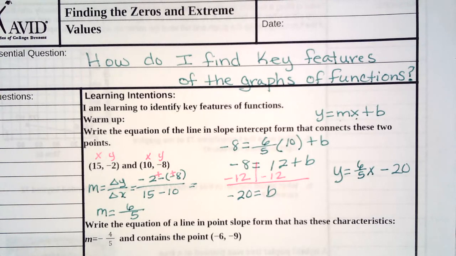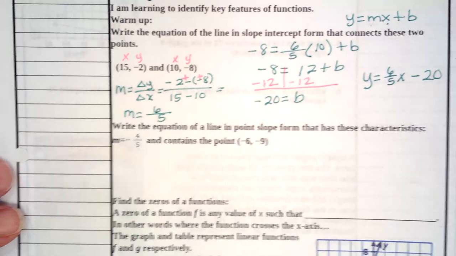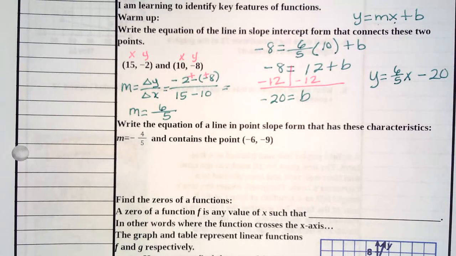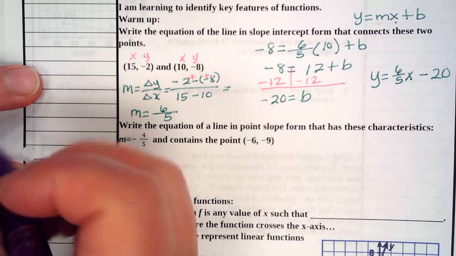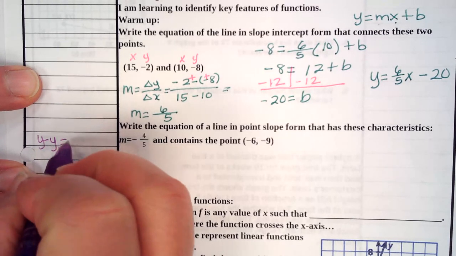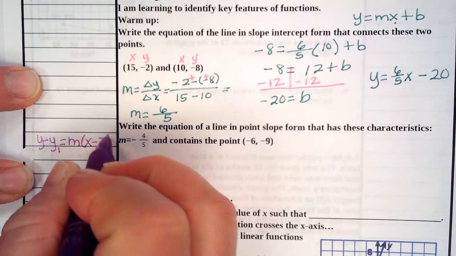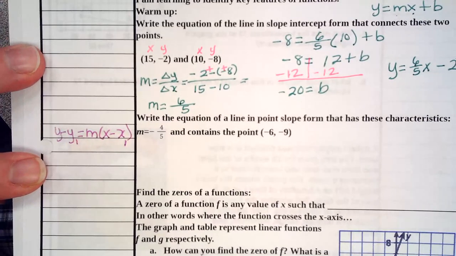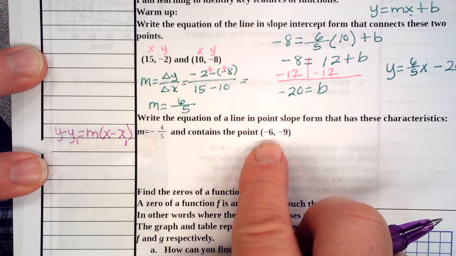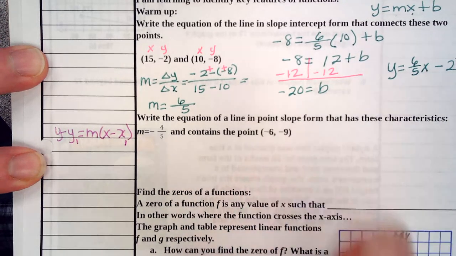Okay, for the next one, we're doing the next one in point slope form. Remember that point slope form is y minus y sub 1 is equal to m times x minus x sub 1. We've got our slope, we've got our point. It's a simple matter of substitution.